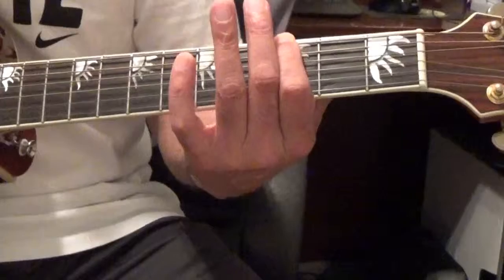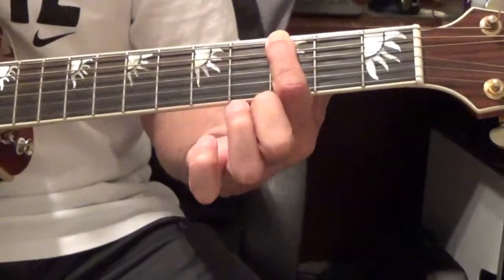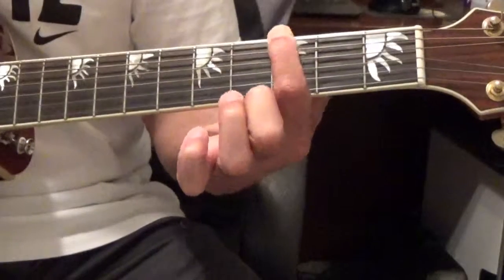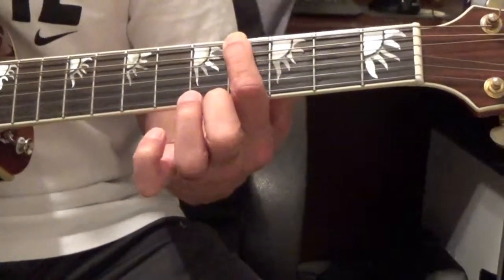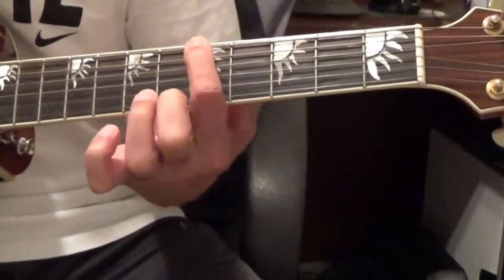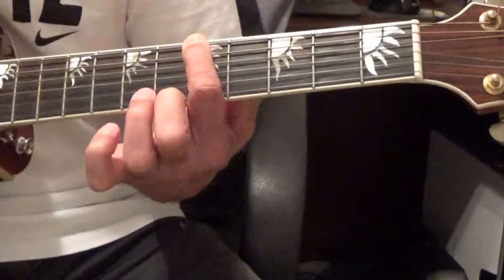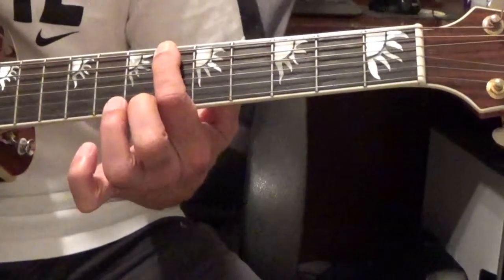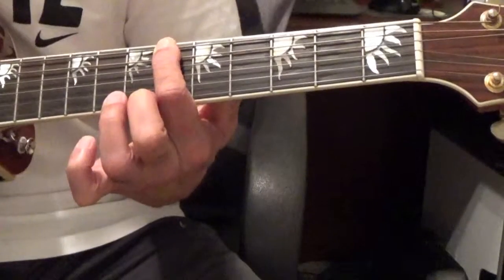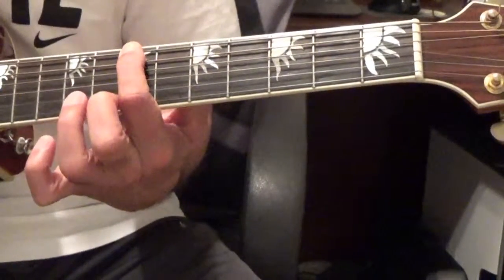Next one is G, the 3rd fret there. If I go one down, that's G sharp, also A flat, because the next one is A. Okay, go one down again, that's A sharp, could also be called B flat, because if I go one more, that's B.